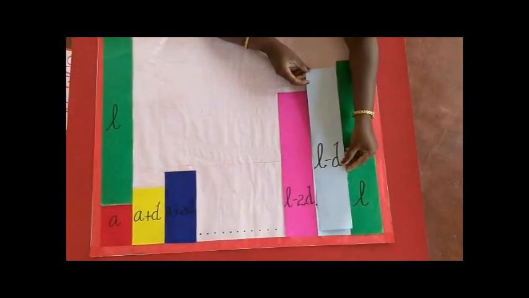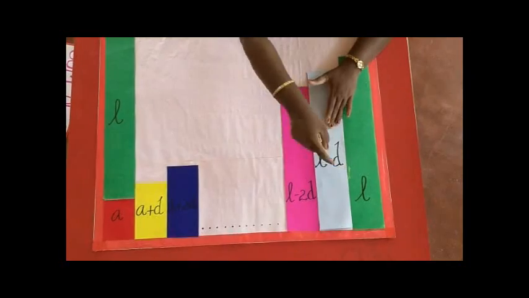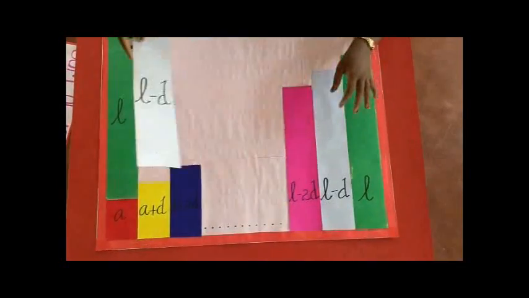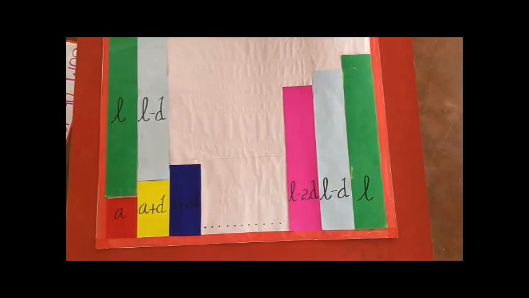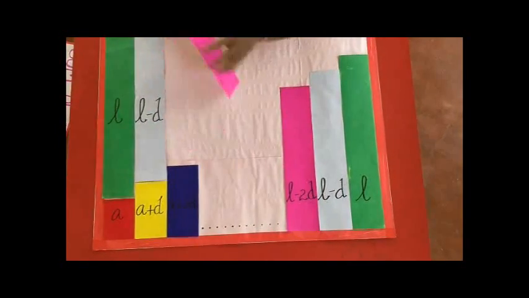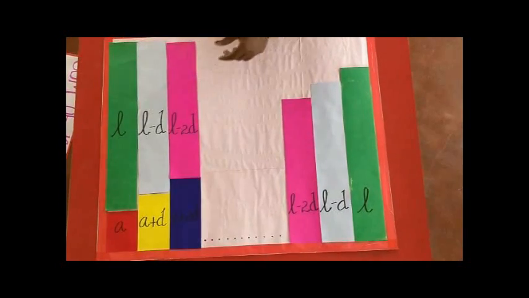Then I add the last-but-one term of length l minus d and width 1 unit with the second term. Likewise, the process continues, and I am adding all the areas.